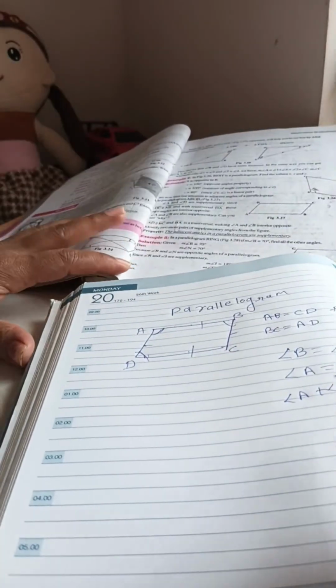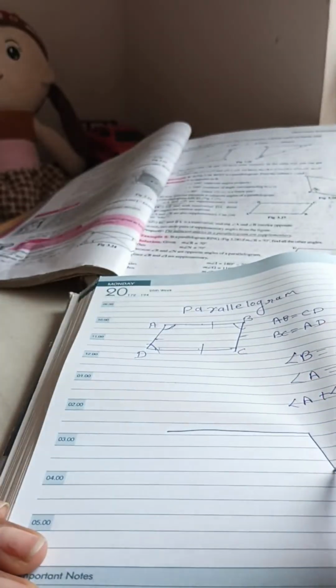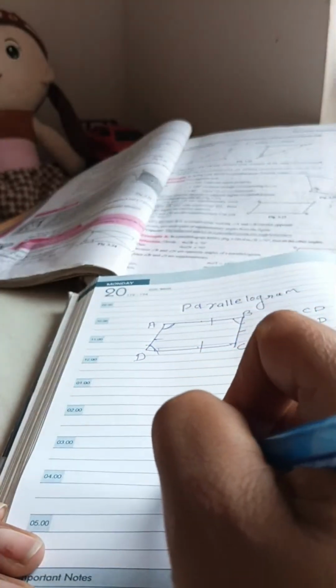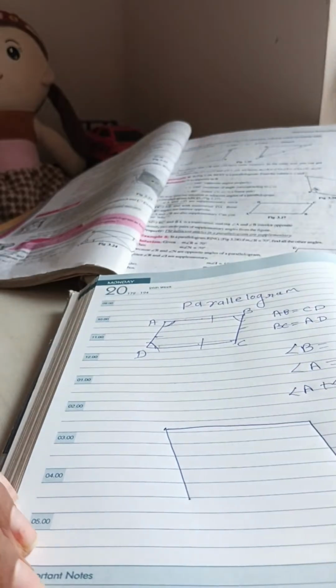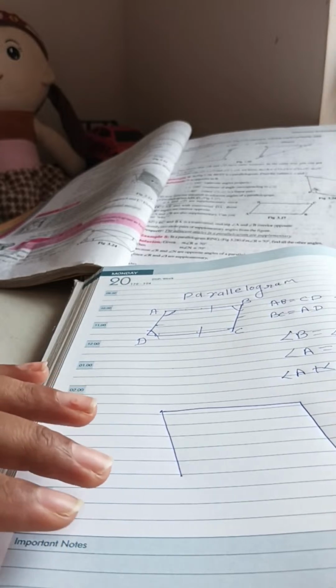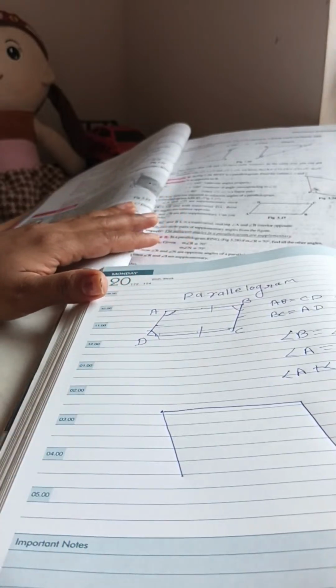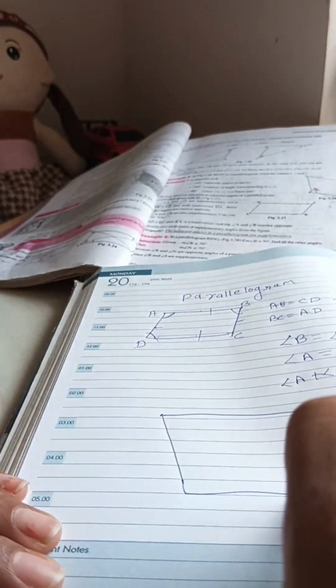First question, we have a figure. We'll start with 3.3, Class 8 Maths, examples. From the examples we'll start. First we have Example 3 at page number 48 in my NCERT book.